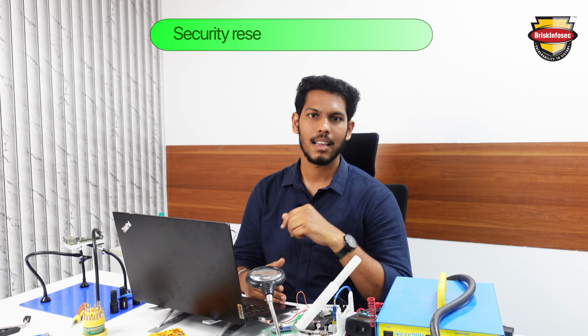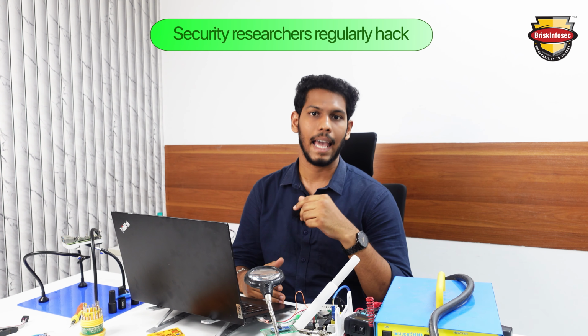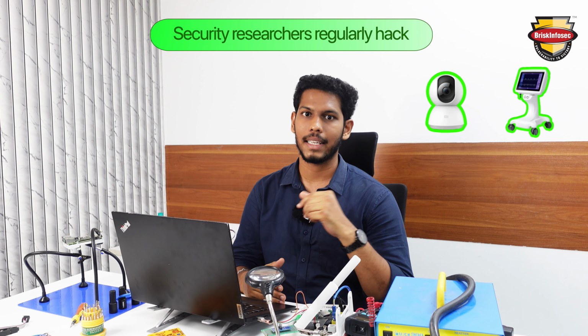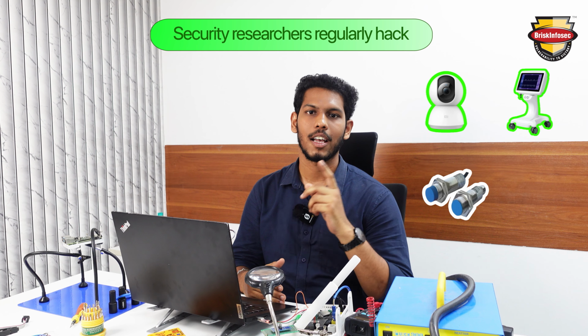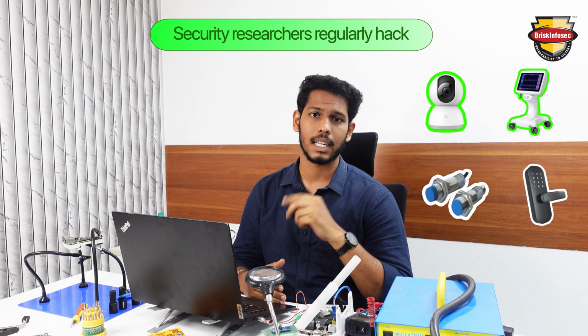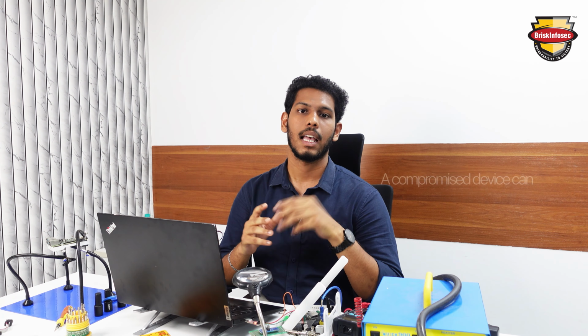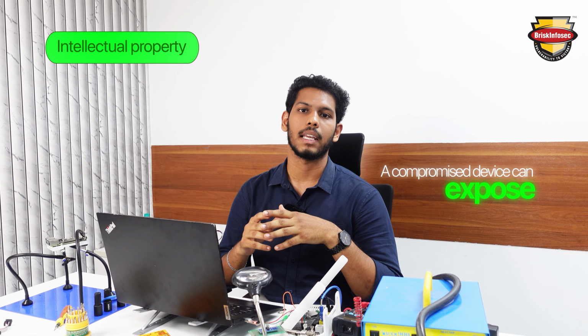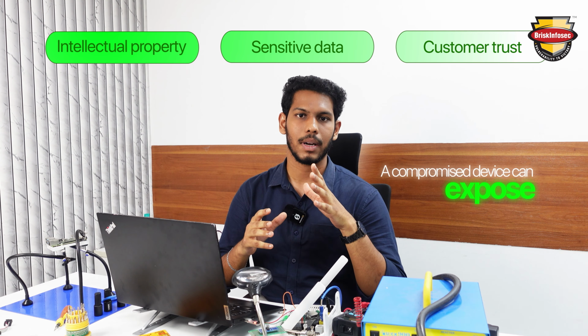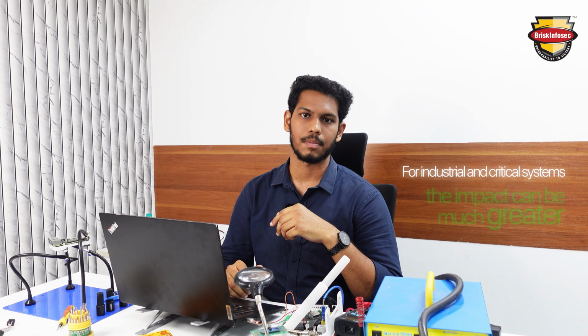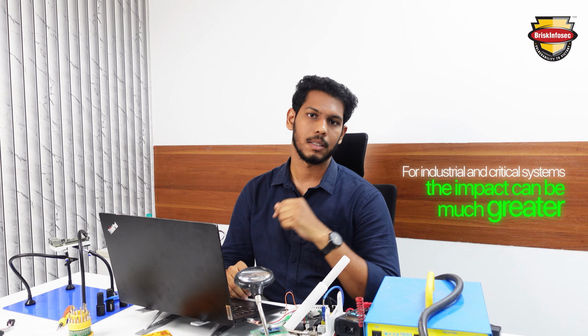This is not rare. Security researchers regularly hack smart cameras, medical devices, industrial sensors, smart locks. Using nothing more than this simple method, the compromised device can expose intellectual property, sensitive data, and customer trust. For industrial and critical systems, the impact can be much greater.